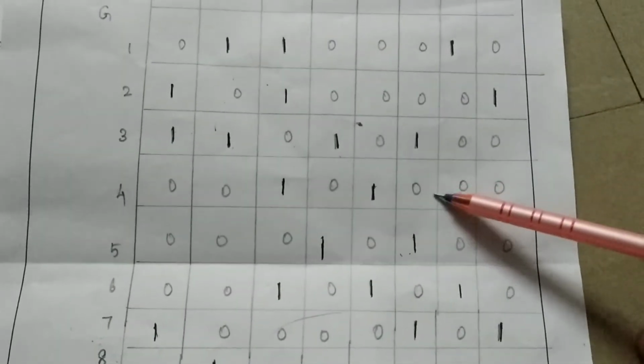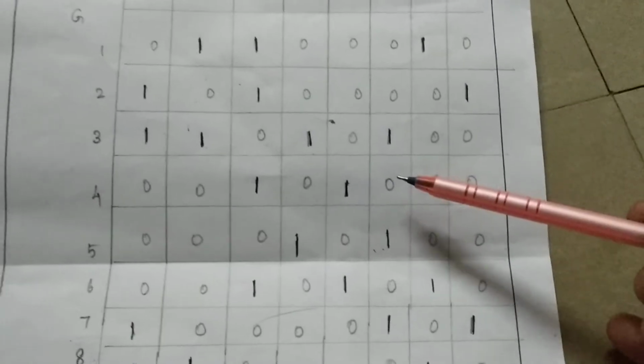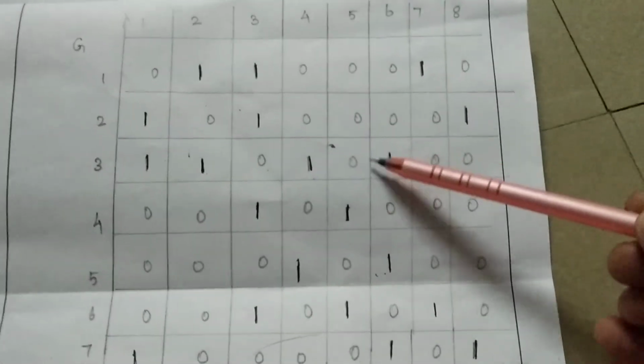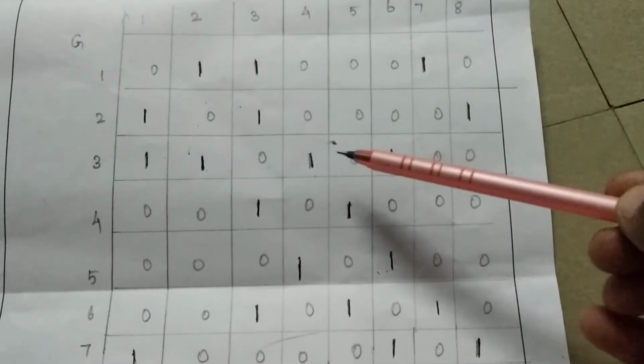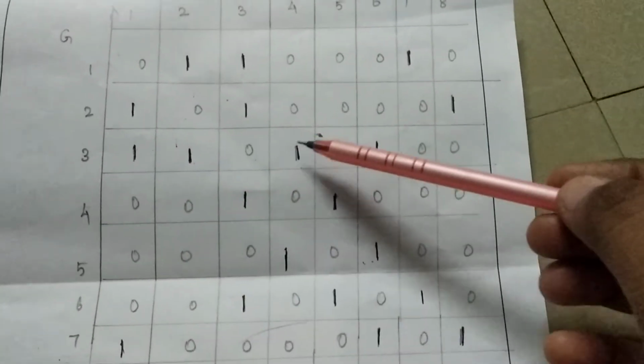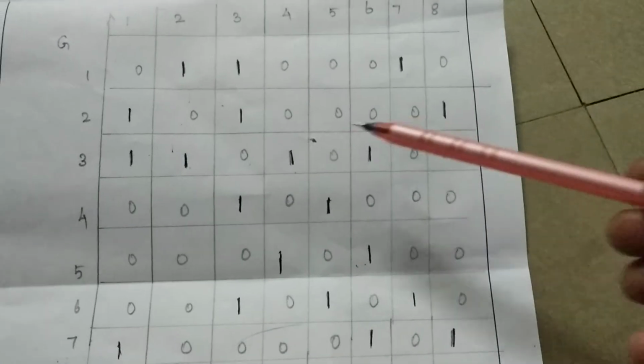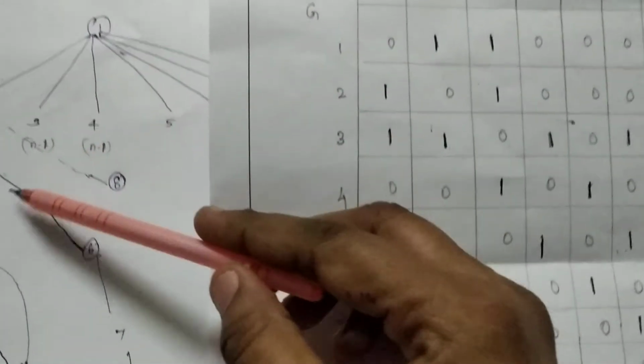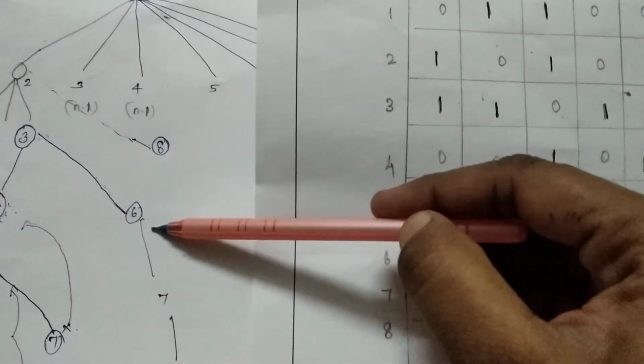So once again backtrack to 4. From 4, we have to check, is there any edge from 4 to 6? No. 7, 8, no. So backtrack to 3. Now from 3, we have to check, is there any edge from 3 to 5 or 6 or 7 or 8? So 5 failed, and then there is an edge from 3 to 6. So let's take this branch. 3 to 6 is possible.